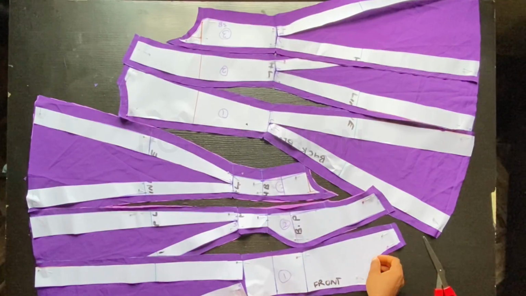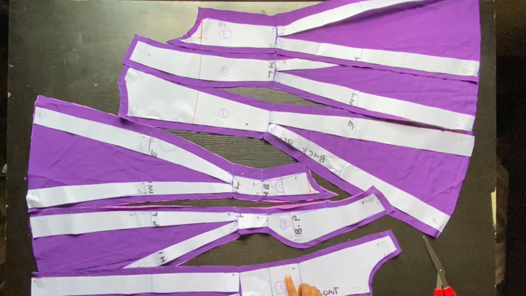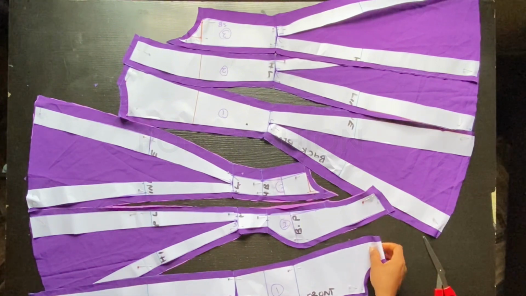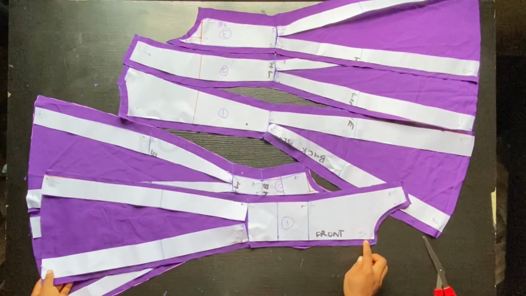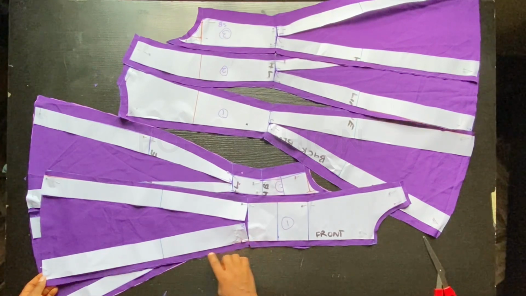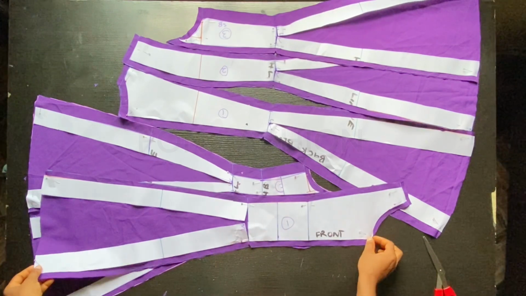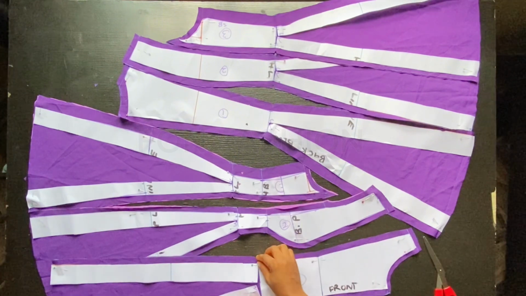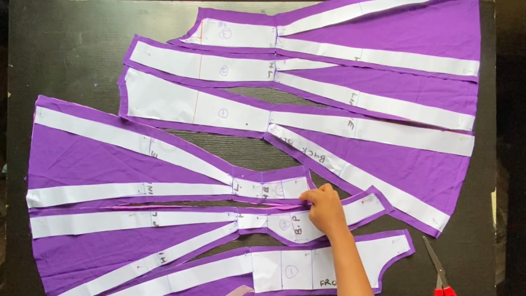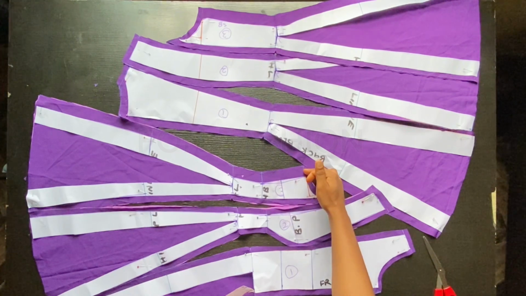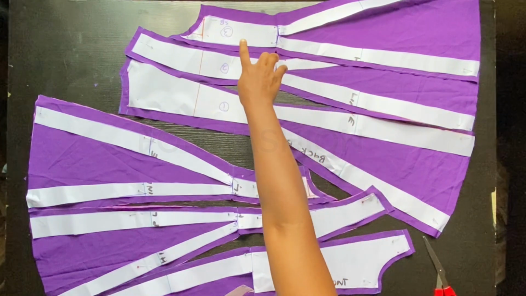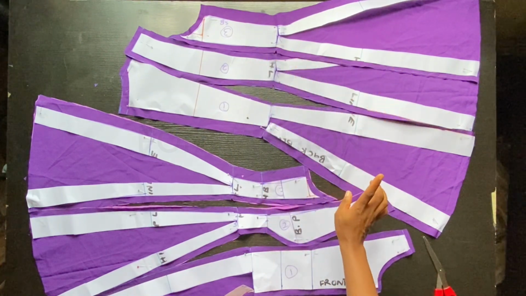So I have cut the front block. This is the front block. I had to cut it exactly the same way that I cut the back block. So for the center front, I will be having joining at the center front. So I also went ahead to mark ½ inch for the joining and ½ inch for the darts. Okay. For the third piece of the front, that's the side, I have 1 inch side seam allowance, just like I have 1 inch for the back side seam allowance.